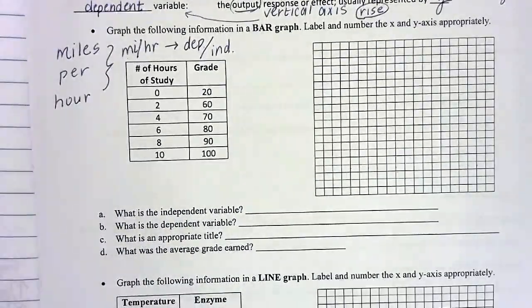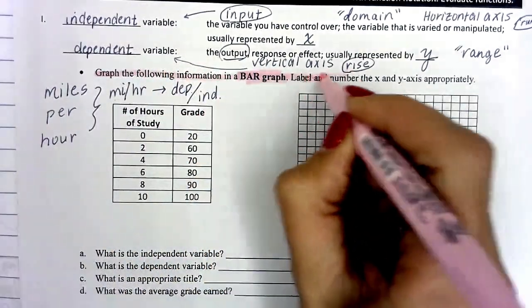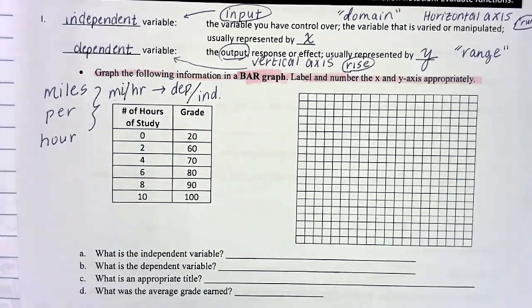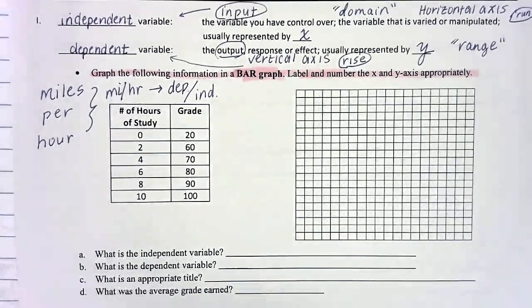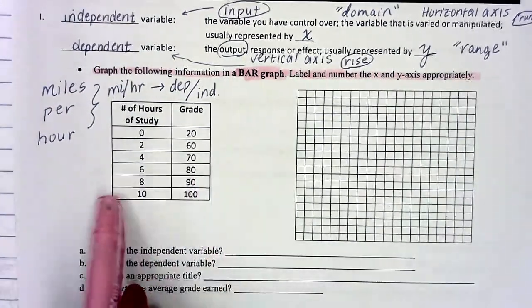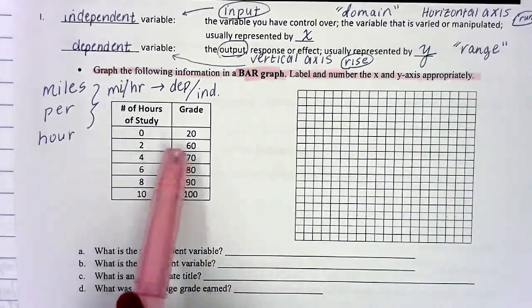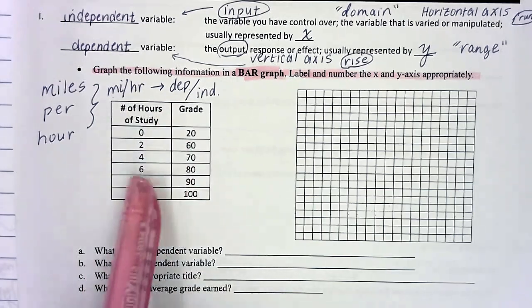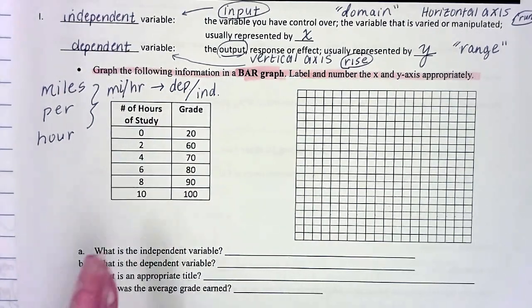Like how handy. Graph the following information, label and number the X and Y axis appropriately. Number of hours of study and grade. I know in class we had a nice conversation about this, how if someone's grade is really high, they might not study for a lot of hours. In that circumstance, you would see the number of hours be small with a high grade. So you really got to analyze it. And it was a good thing to ask about and a good thing to talk about.